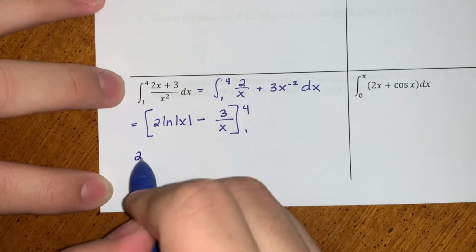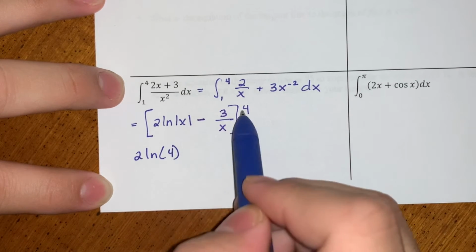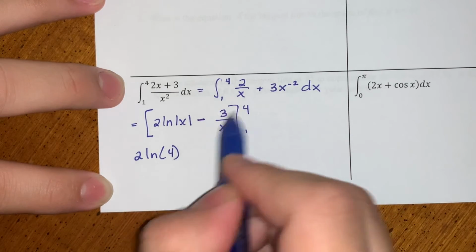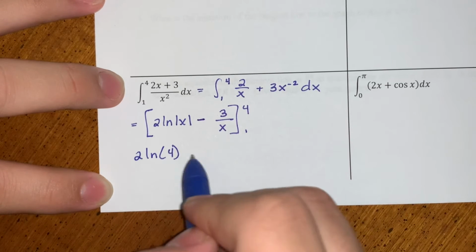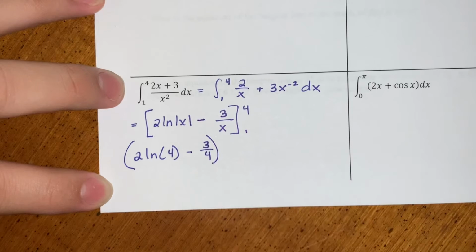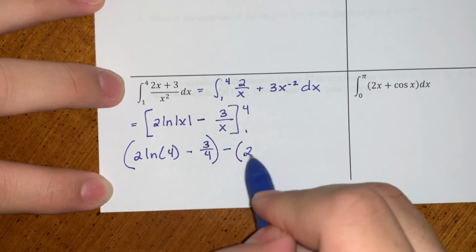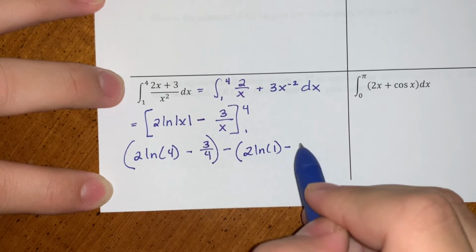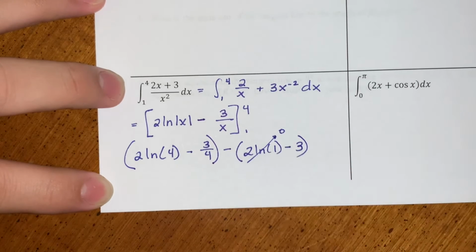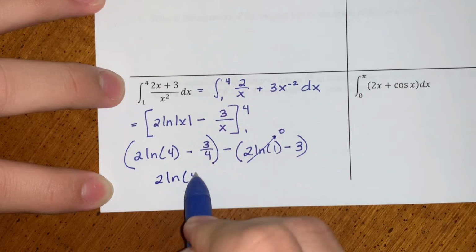Then if I'm evaluating this from 1 to 4, I'm just going to plug it in. So that's going to be 2 natural log of 4, and I don't need the absolute value symbol anymore because 4 is positive, so we're good to go. When I plug in 4, minus 3 over 4, and then minus, if I plug in 1, that'll be 2 natural log of 1 minus 3. Natural log of 1 is 0, so I don't have to worry about that anymore, and I'm just left with 2 natural log of 4.